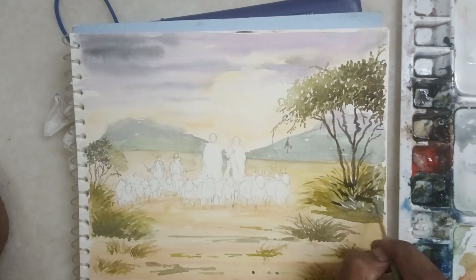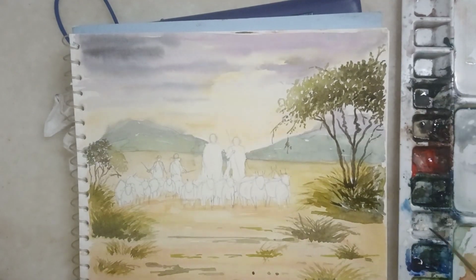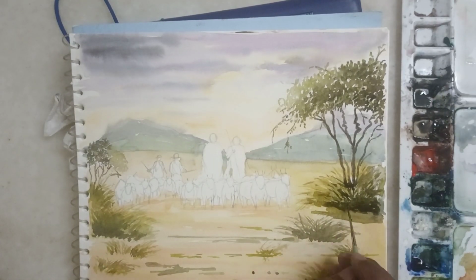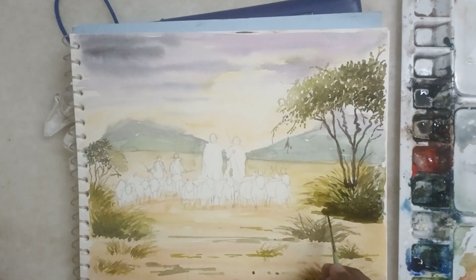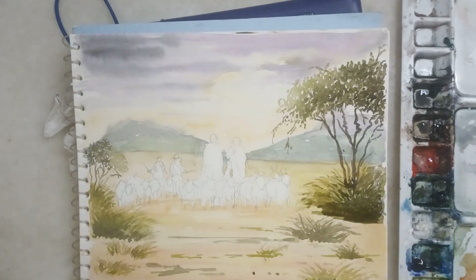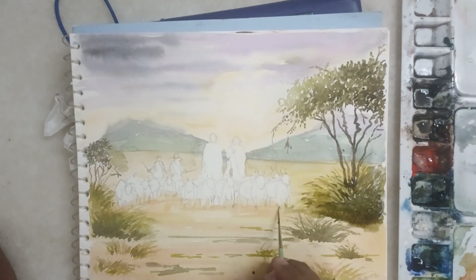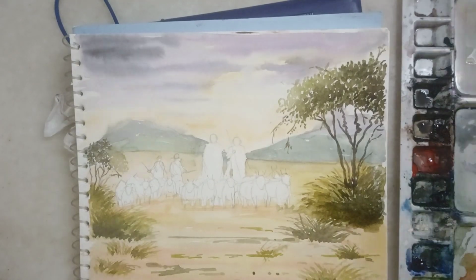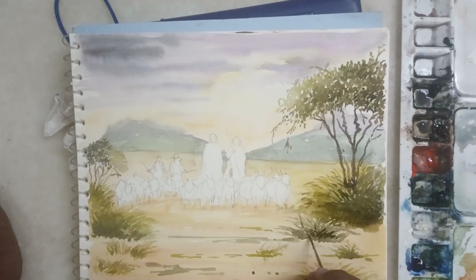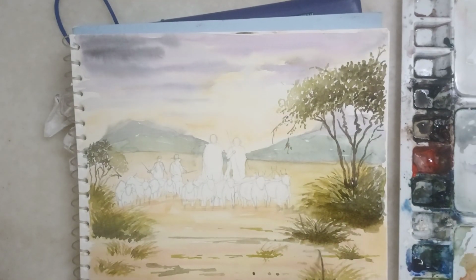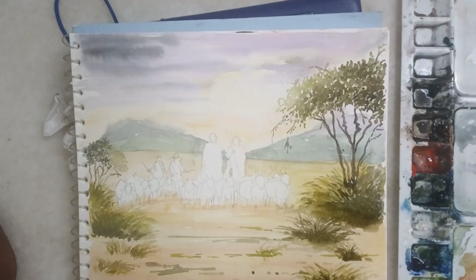And now I am giving texture and pointing out the grasses in the bushes with a dark color of brown, cadmium yellow, cadmium orange, and ivory black. And this is the grassy texture. I am using a pointed brush to give the grassy structure all over the patches.